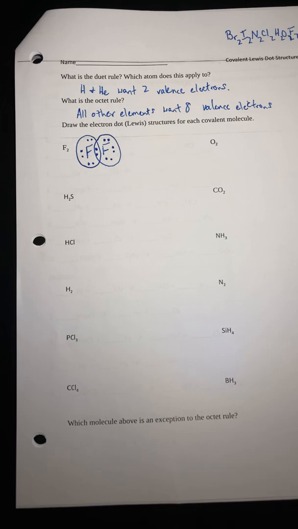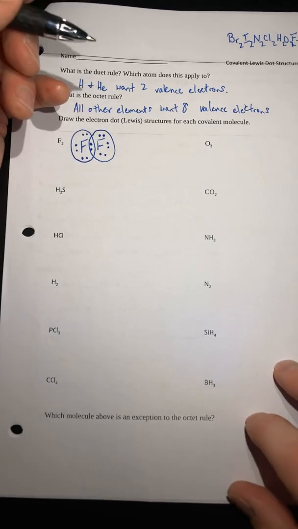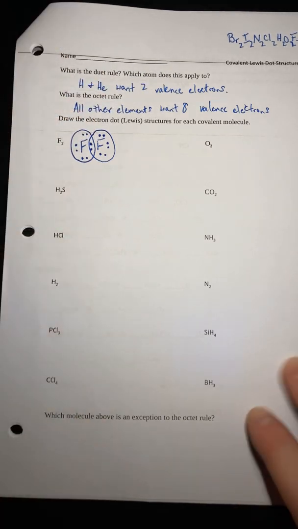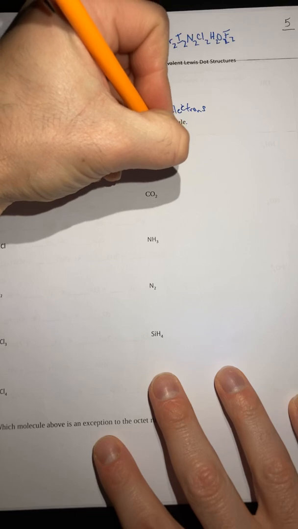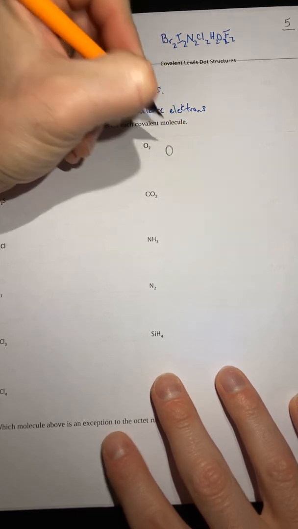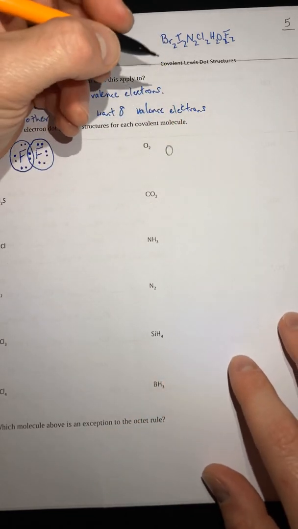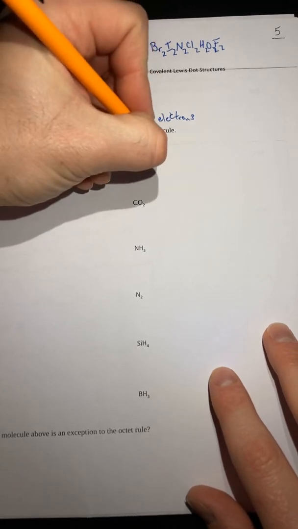Yeah. Okay. All right. Now, let's take a look at oxygen. I'm actually gonna put this one in pencil because I'm gonna have to erase on this one. It'll be the 2 O's next to each other. Valence electrons. All right. There's 6 valence electrons in oxygen.